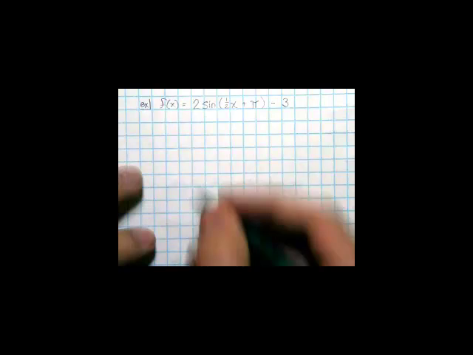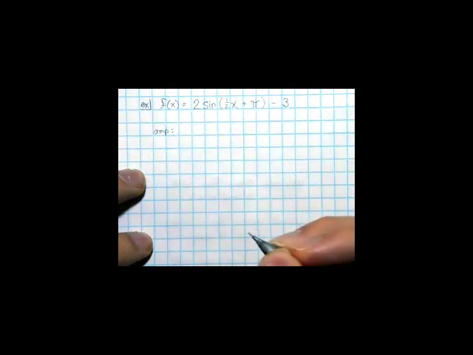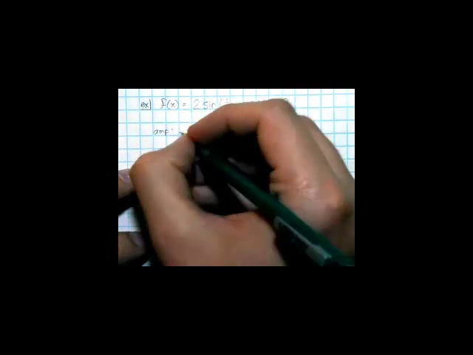And we're going to start the same way we did the last one. We got to identify amplitude, period, phase shift, vertical shift. And this one does have a phase shift, like I said, but it's not pi. So be careful. We'll explain here in a minute. So amplitude. What's the amplitude? 2.